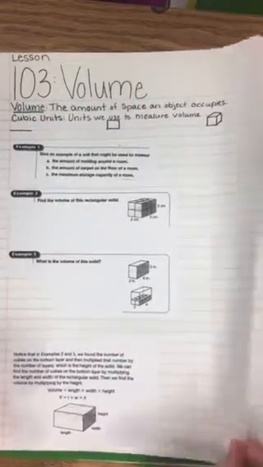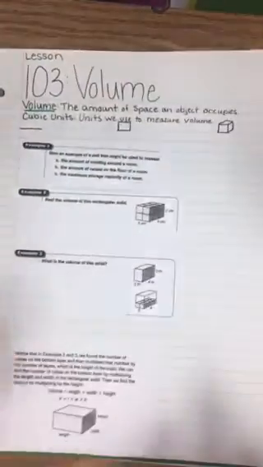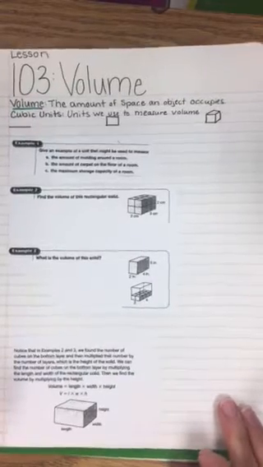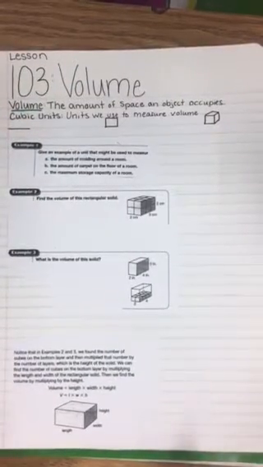This lesson is a bit longer. It is on the front and the back. I've given you the sheet to cut these examples out because they are a little bit lengthy, but hopefully by the end of this lesson, you will understand volume.